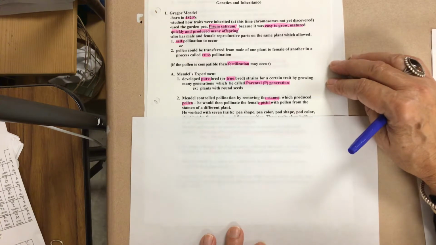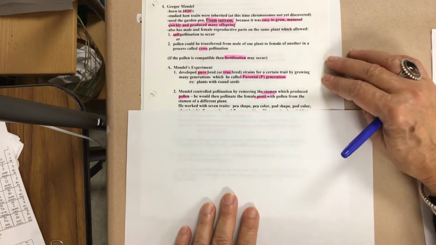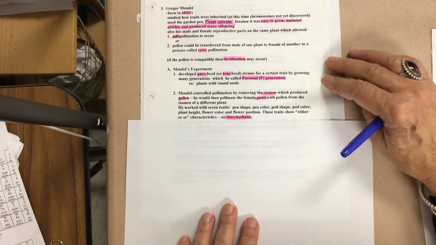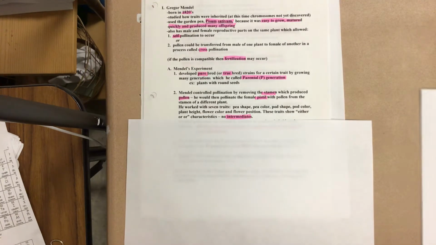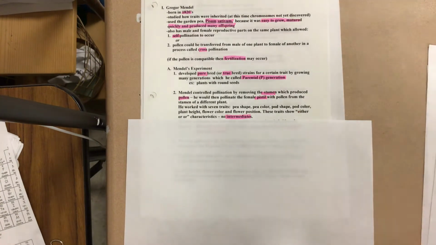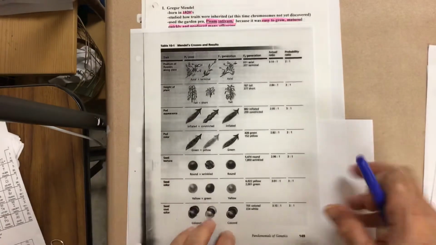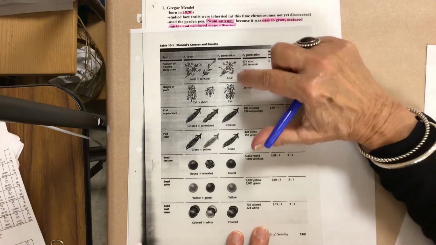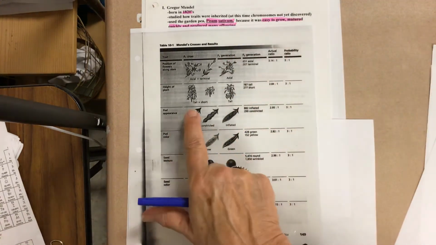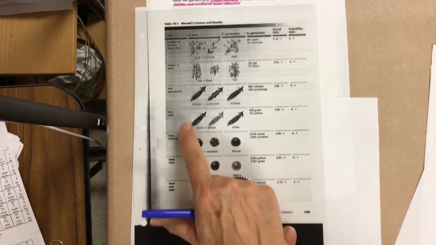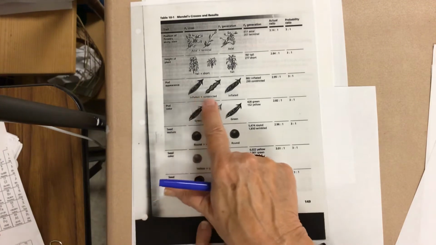He worked with 7 traits. He worked with pea shape, pea color, pod shape, plant height, flower color, and flower position. These traits would show either-or characteristics. There would be no intermediate. So I've got a little thing to show you. So here are the traits. The position of the flower along the stem was either axial or terminal. Axial was going to be your dominant. The height of the plant would either be tall or short. Tall would be dominant. Pod appearance, either the pod is inflated or it's constricted.